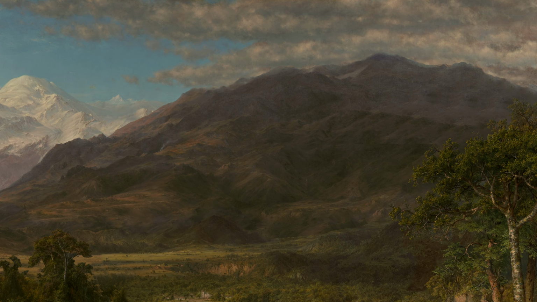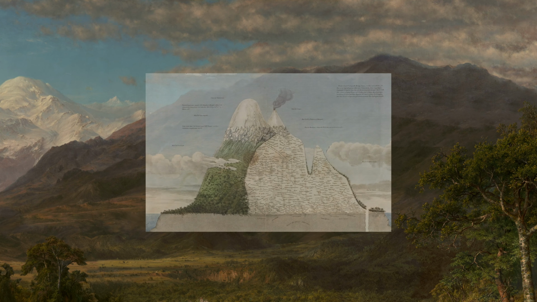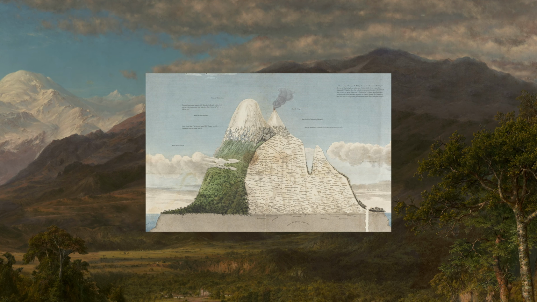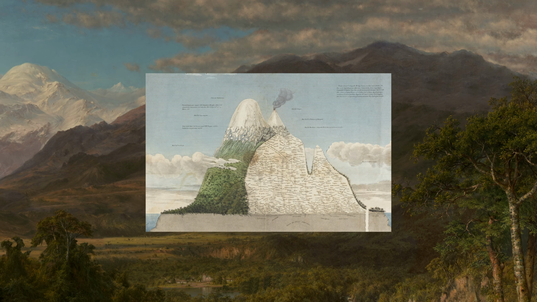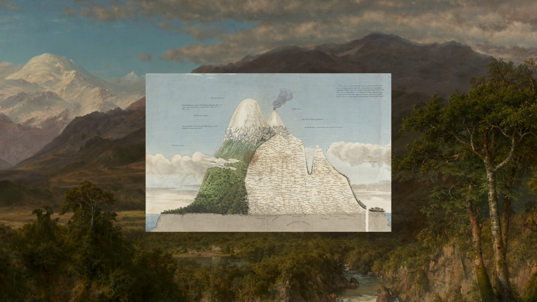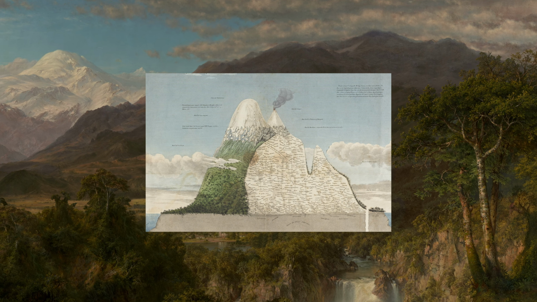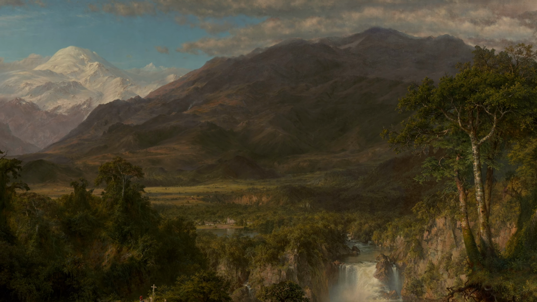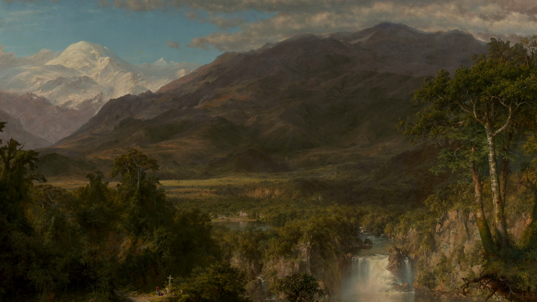Humboldt called this map his Naturgemälde, or picture of nature. And Humboldt filled it with the data relating plants to their environments that he recorded in South America. Church used the Naturgemälde as a template for this painting, conveying a similar wealth of visual detail.